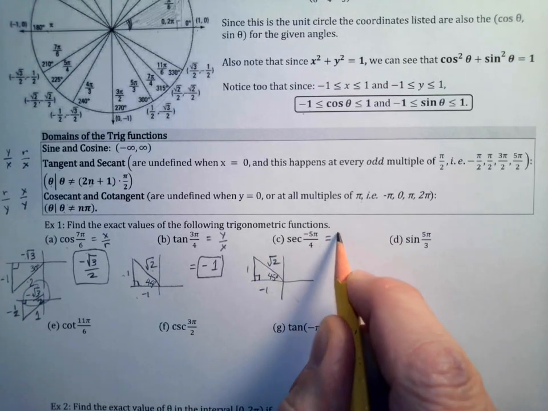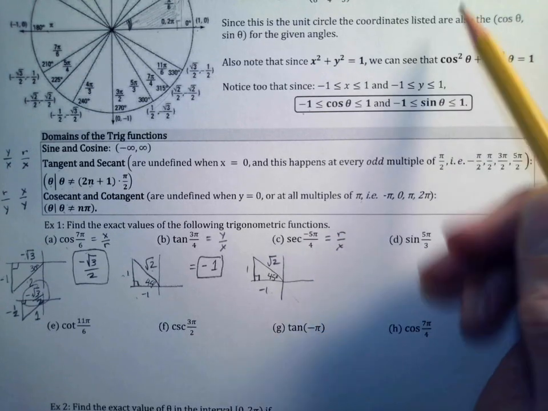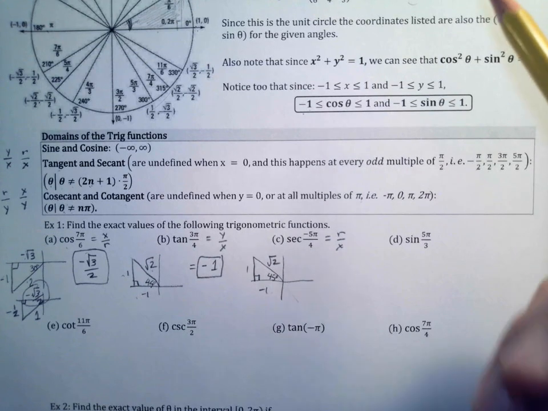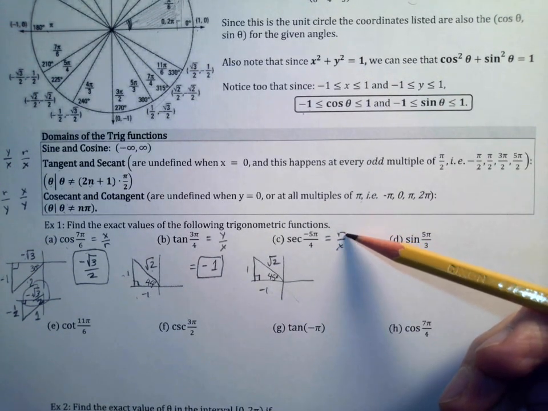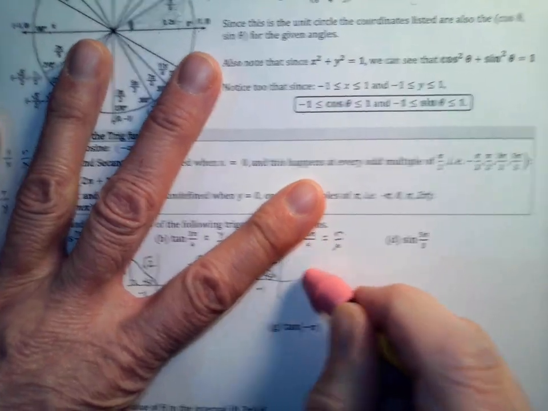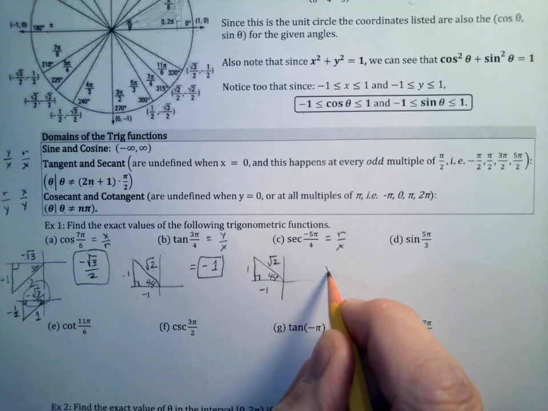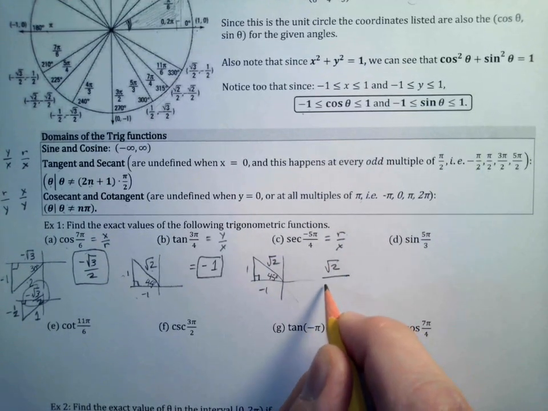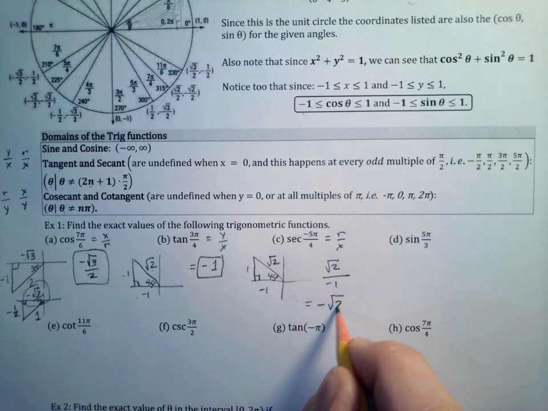Secant, the secant is r over x. Now, of course, if you look up above in the notes, we know secant is 1 over x, but that's, again, only if we're on the unit circle. I did not set mine up as being on the unit circle. So the r, which is the square root of 2, over the x, which is negative 1. So we would just write this as negative square root of 2.